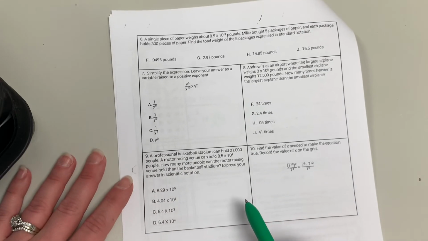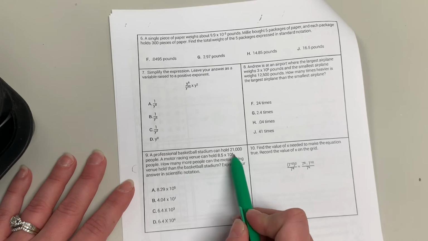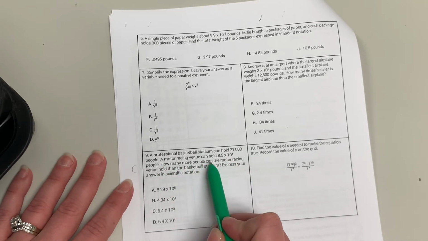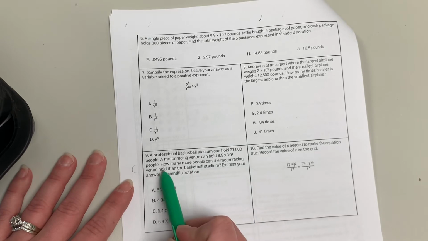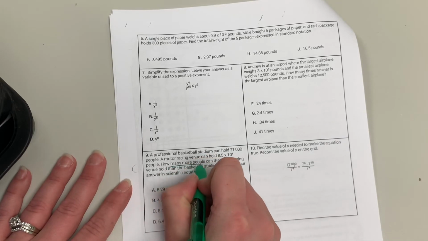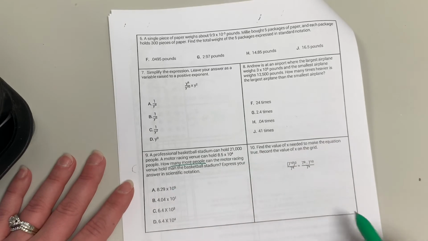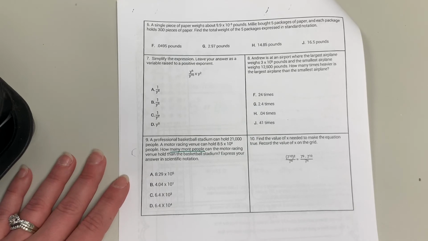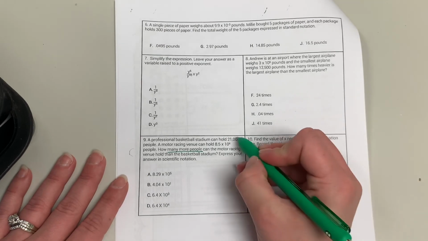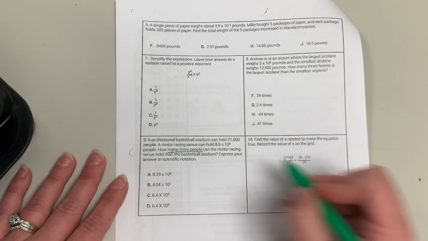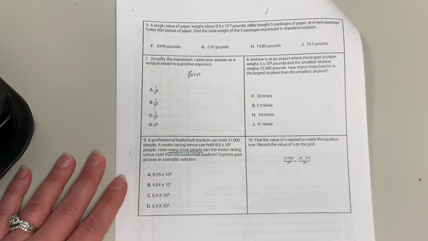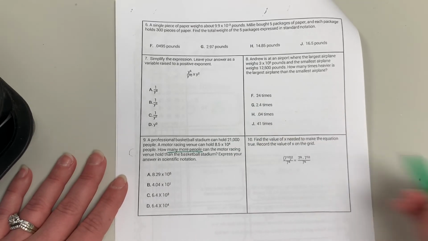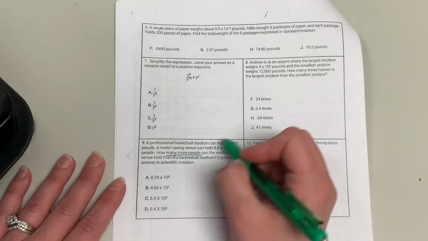So looking at 9. A professional basketball stadium can hold 21,000 people. A motor racing venue can hold 8.5 times 10 to the fourth people. How many more people can the motor racing venue hold than the basketball stadium? How many more? So what operation are we going to be doing there? Subtraction. You would first need to turn that 21,000 into scientific notation, or turn the 8.5 into standard form so that you have the same increment that you're working with. You're going to be subtracting there.